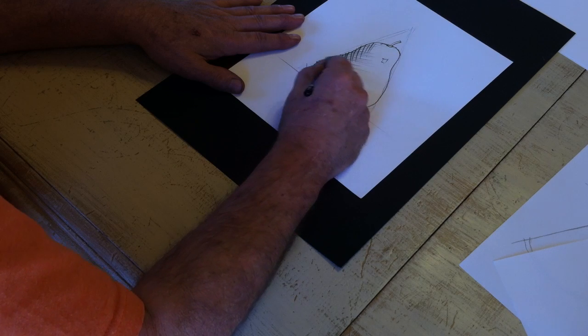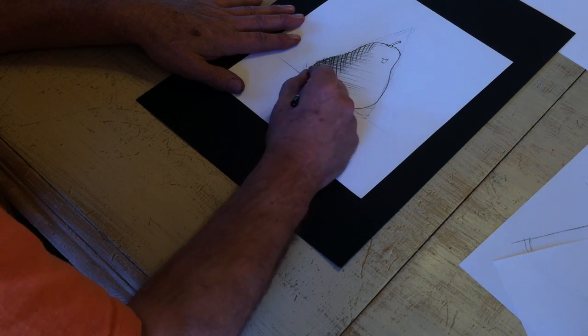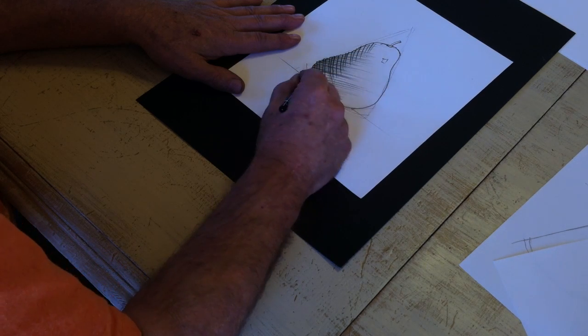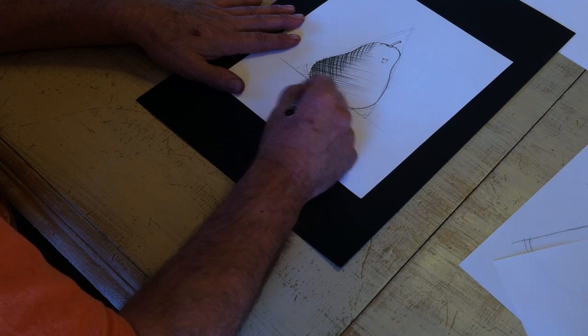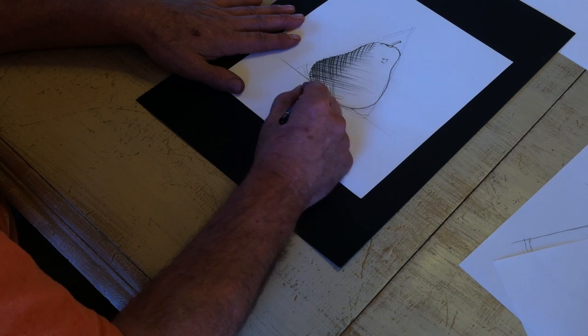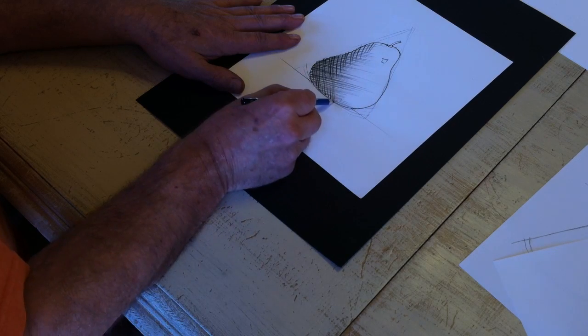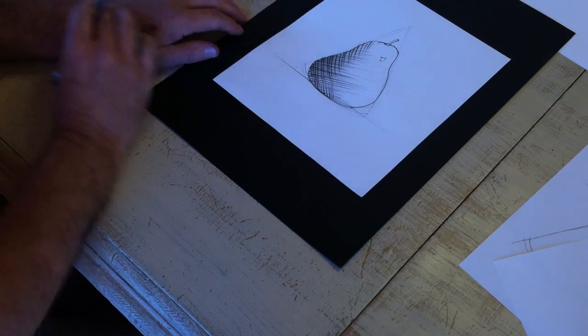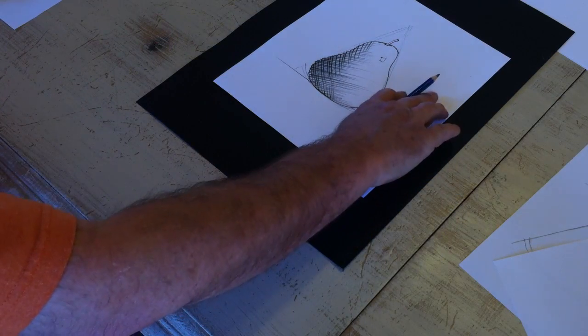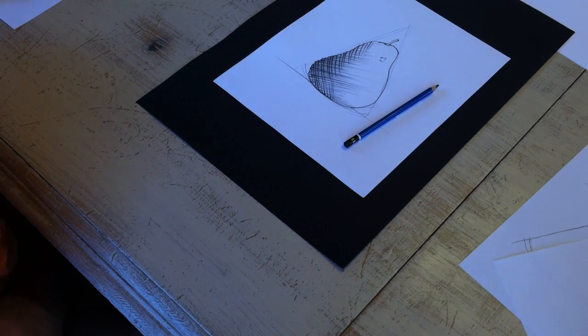Remember to think about the highlights that you create, the dark areas, the light areas, and keep working on the drawing until you have it shaded enough that you think that it takes on a three-dimensional look. Okay, enjoy working on your forms and have fun with the shading.